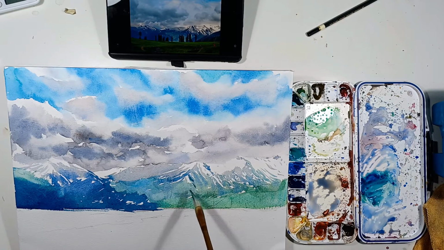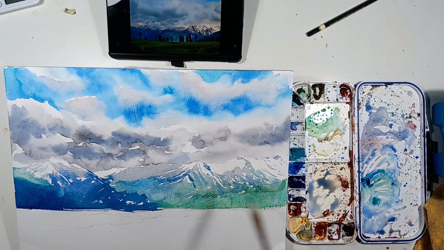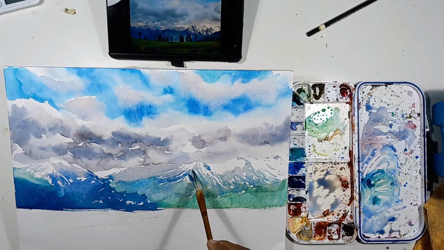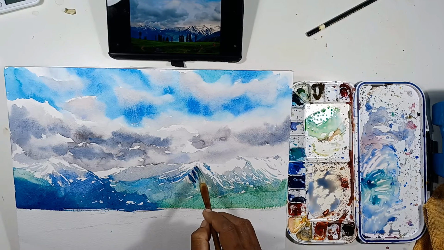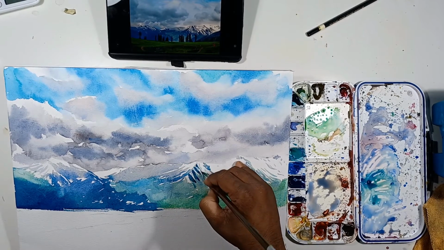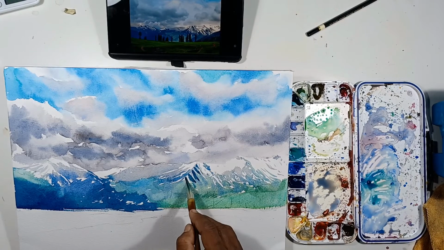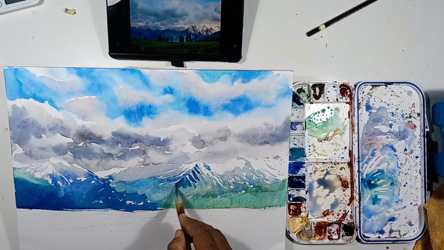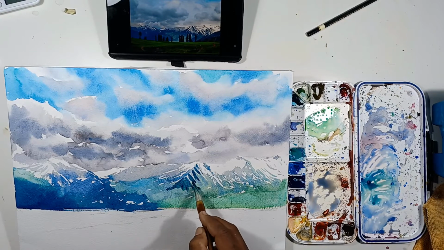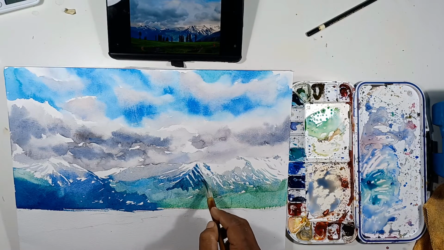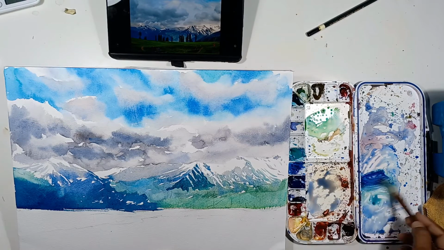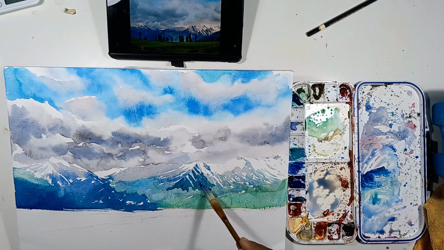And at places wherever we see the darkness, like over here, we'll take the blue color and some turquoise color, mix it well, and this becomes a nice dark color.